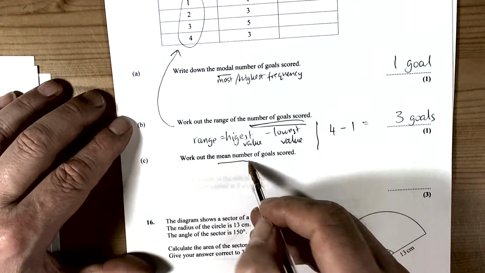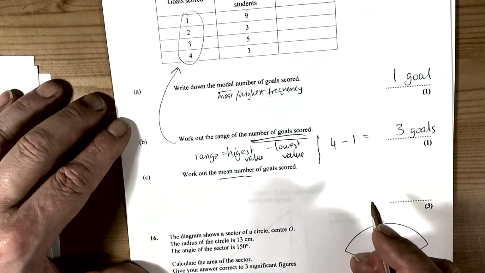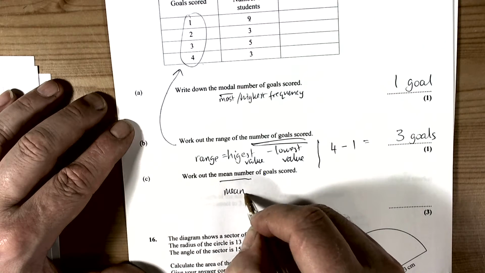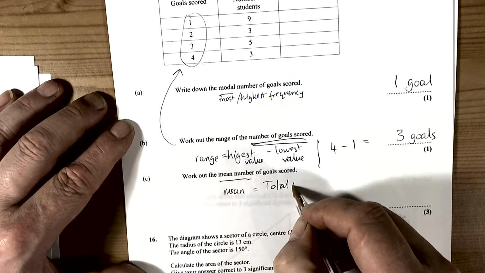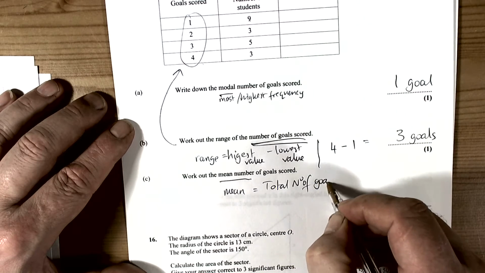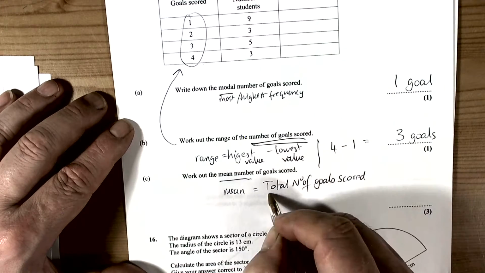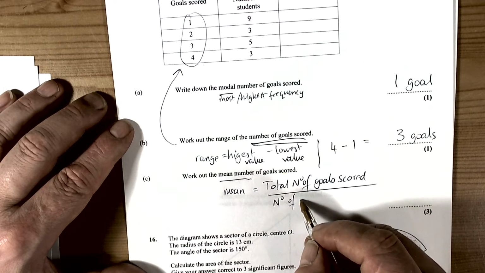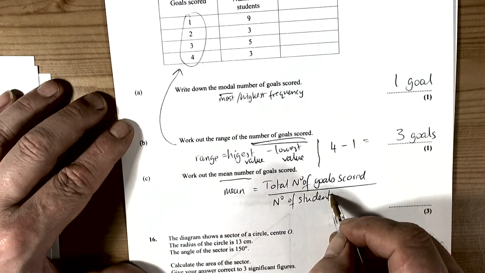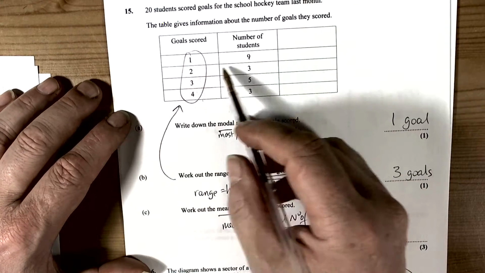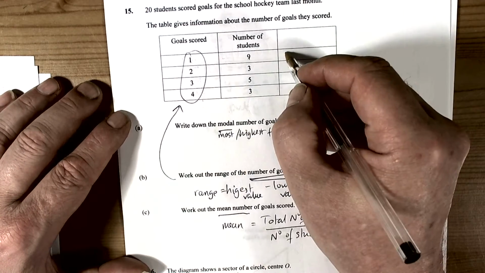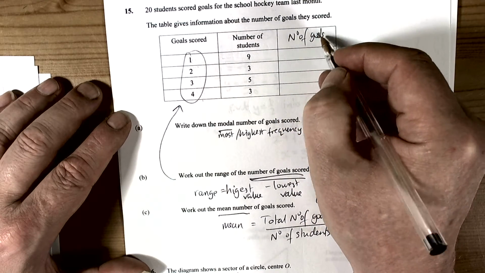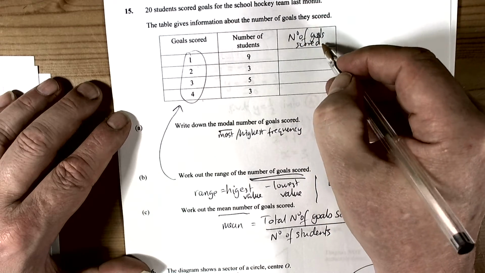It then says work out the mean number of goals. Well, we need to remember that the mean average is defined as the total, so this is about goals, so the mean is going to be the total number of goals scored, and then you're going to divide it by the number of students, so how many students contributed to the number of goals. So to get the total number of goals scored then, these 9 students scored 1 goal, so this is going to be the number of goals scored altogether.